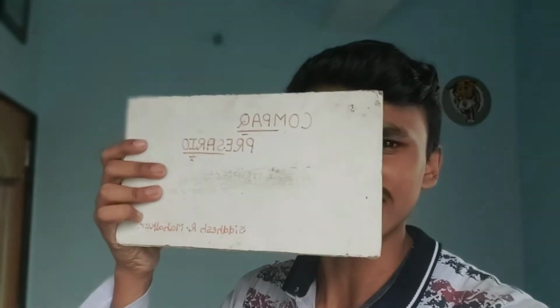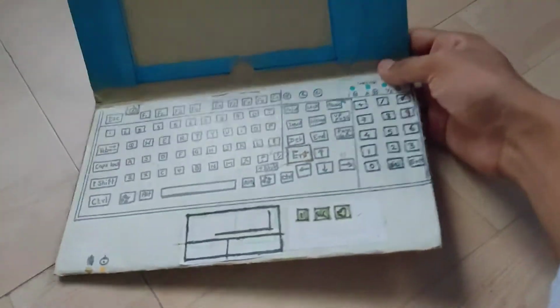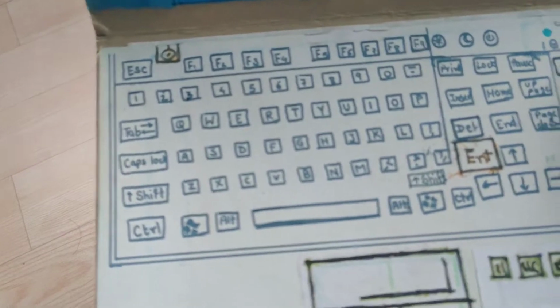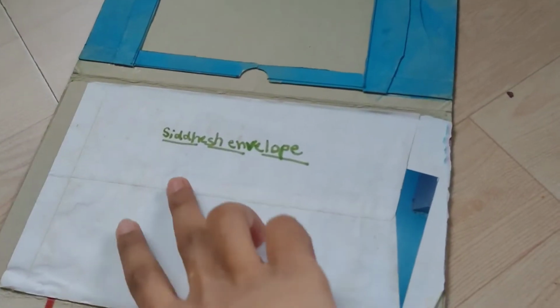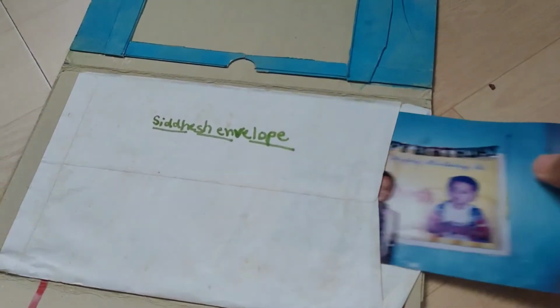So the first thing is this. What is this? This is a laptop, a handmade laptop. You can see the keys and the screen, and not just this, it has an envelope. My name is Siddesh, and it has this envelope and my photo.